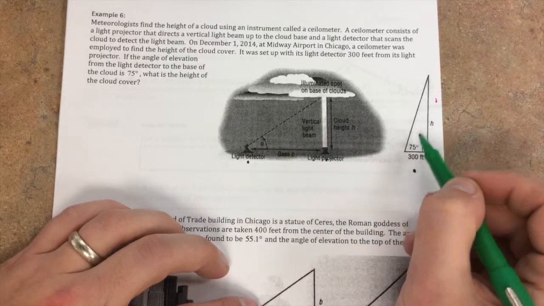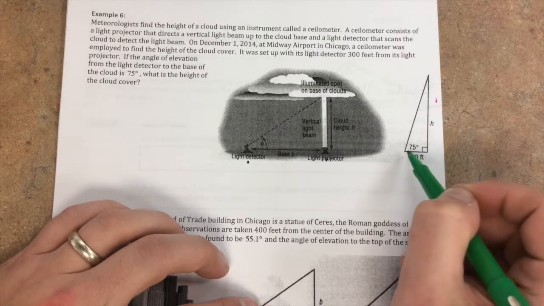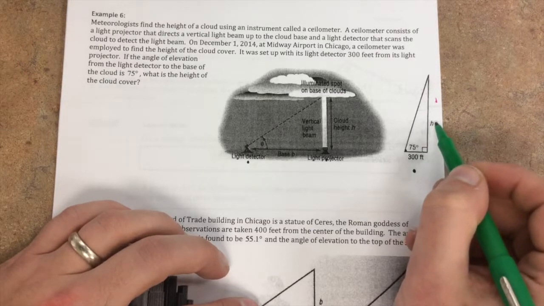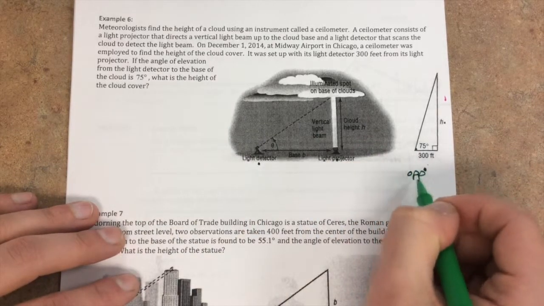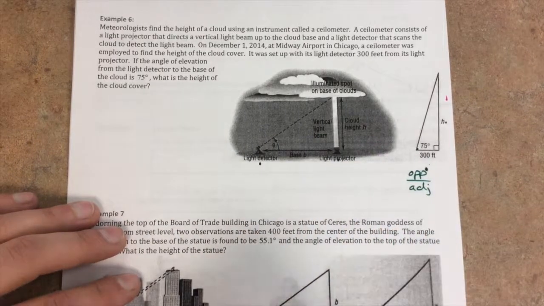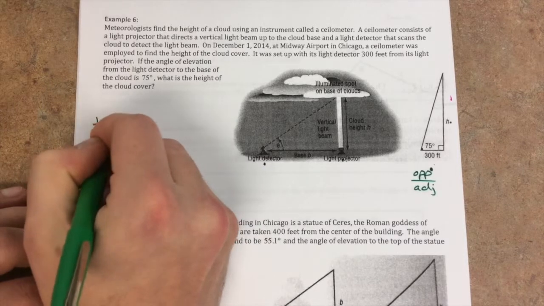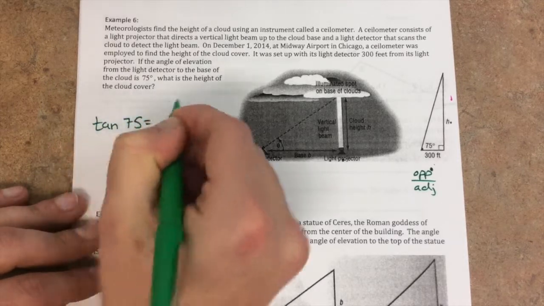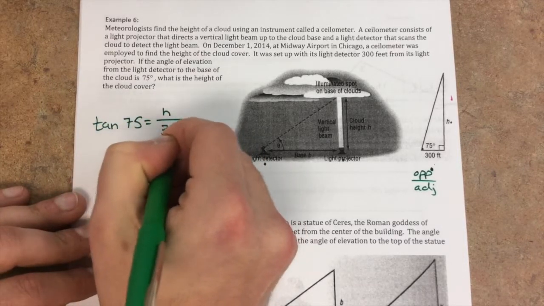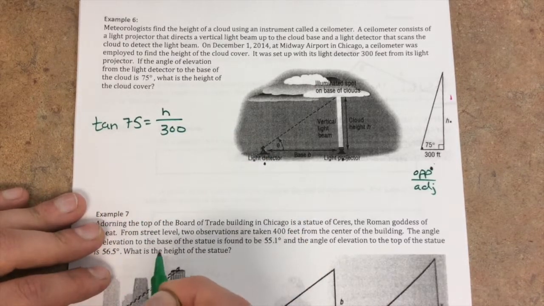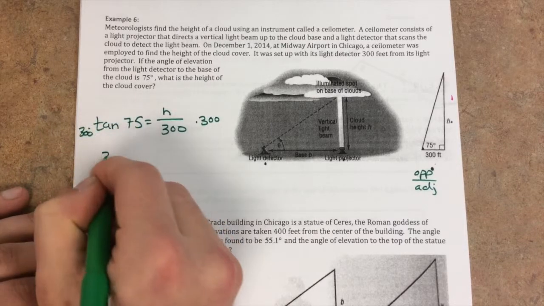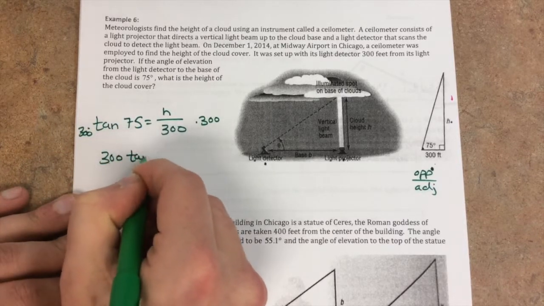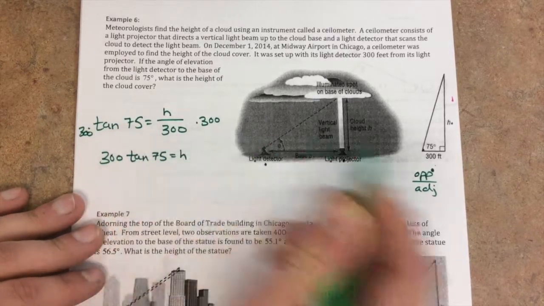So we take this and we're given this picture. We want to find the height. We have an angle, we have this side. So the angle, opposite, adjacent. If we have opposite and adjacent, that is tangent. So tangent of our angle equals the height over 300. Multiply both sides by 300. 300 tan 75 is our height.